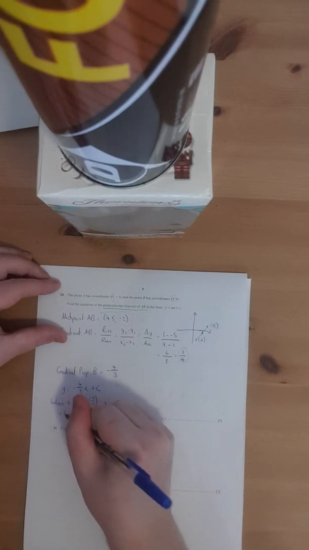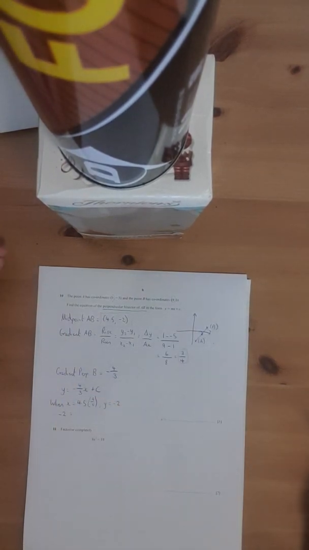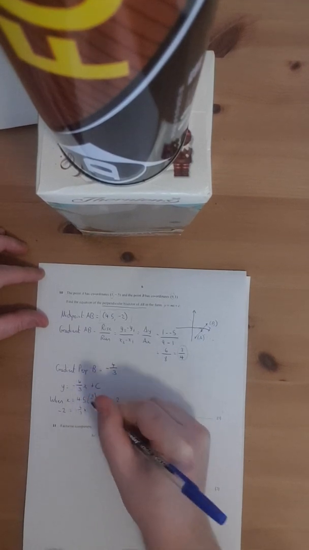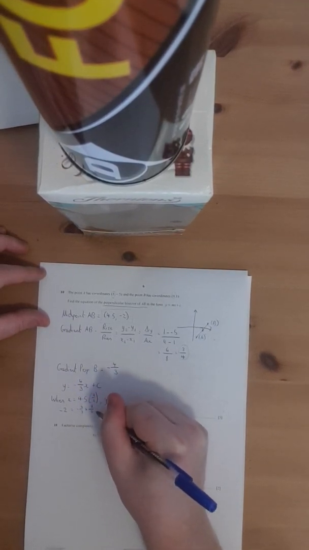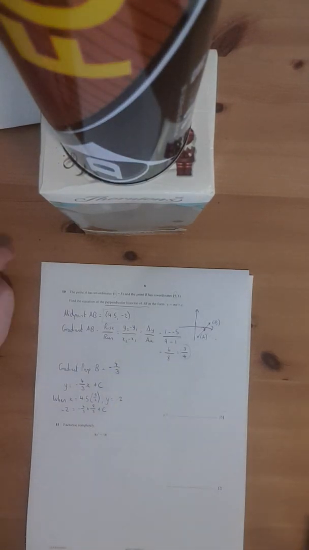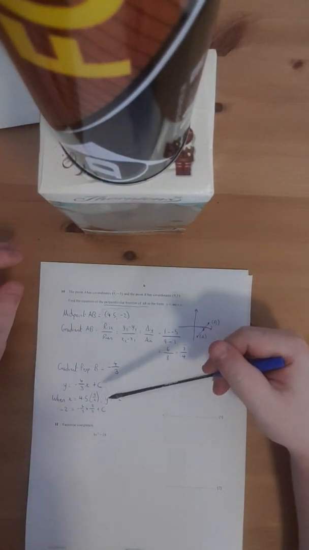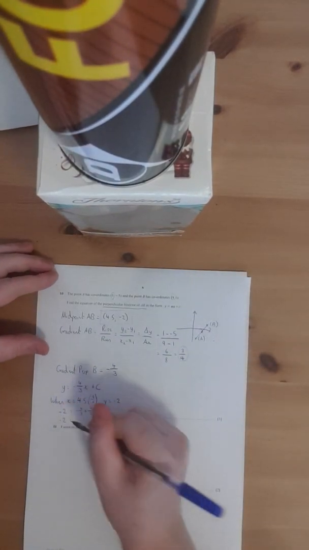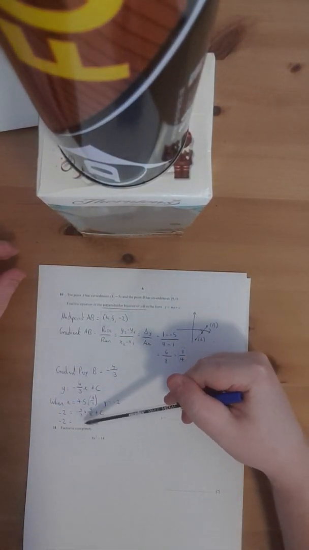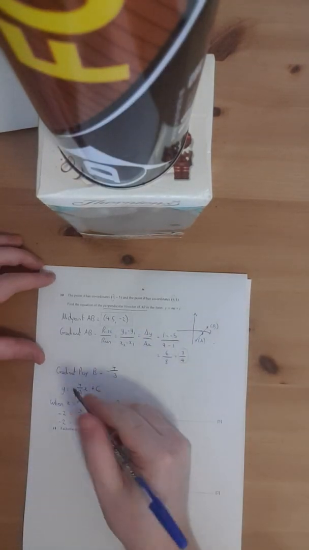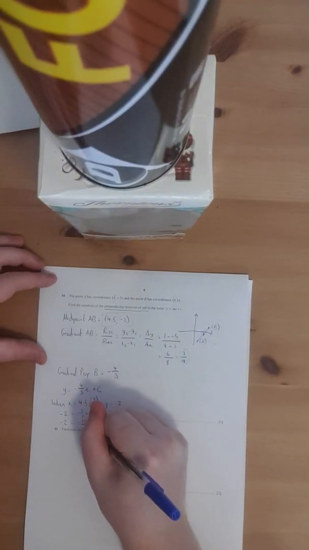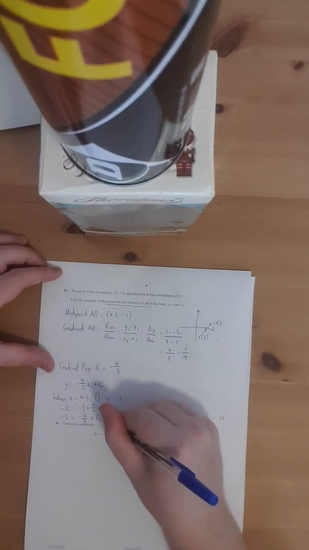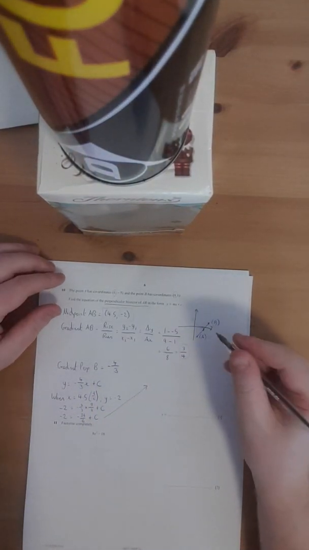So we get minus 2 is equal to, well, we take minus 4 over 3, we multiply that by 4.5, or 9 over 2, plus c, and now it's a case of just working through the numbers that we have. So just do it one step at a time. Minus 2, well, let's times those together now. So we get minus 36 over 6 plus c. So we can simplify that fraction.